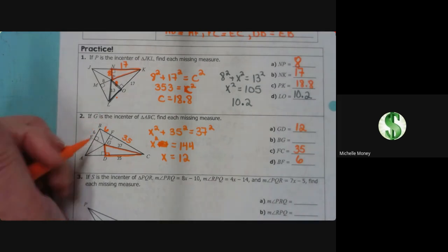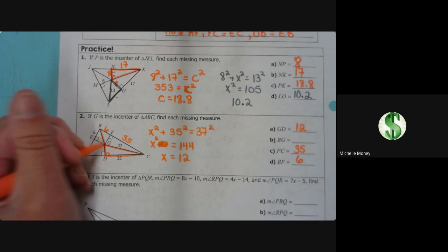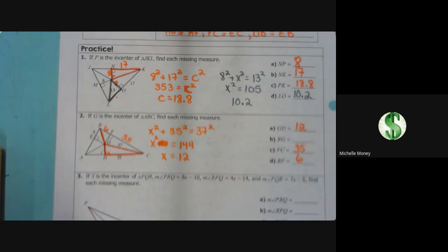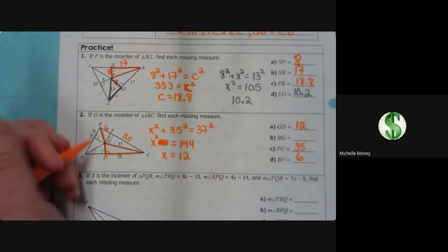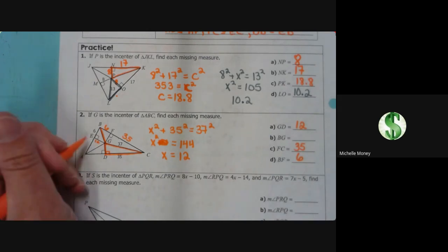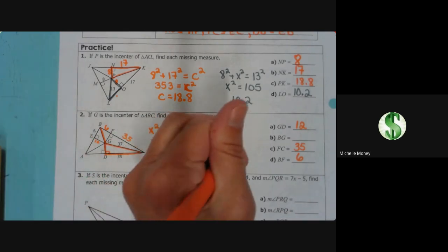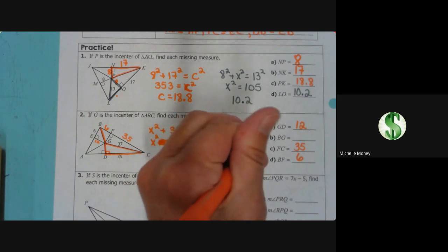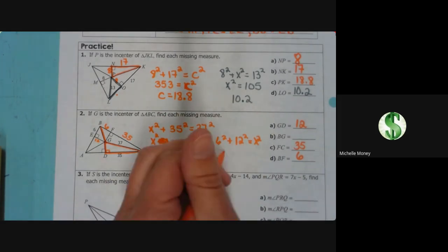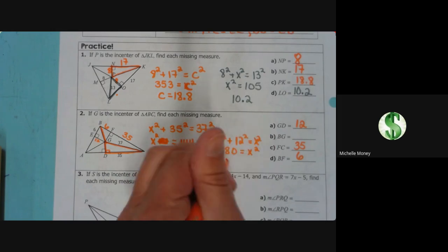All right, last one, BG. BG is this one. So again, you want to look at your right triangle. So this side's going to be 12 right here, EG. So we're going to do 6 squared plus 12 squared equals x squared, which gives us 180 equals x squared.